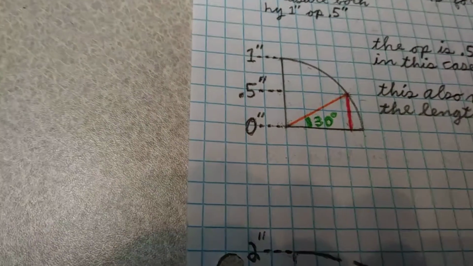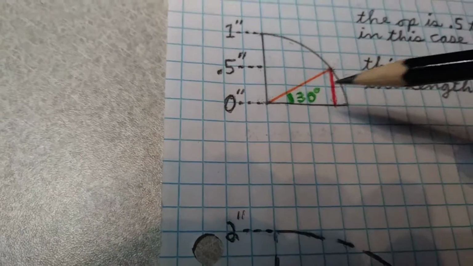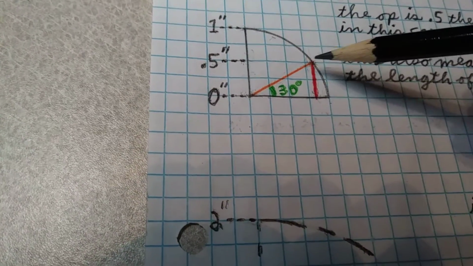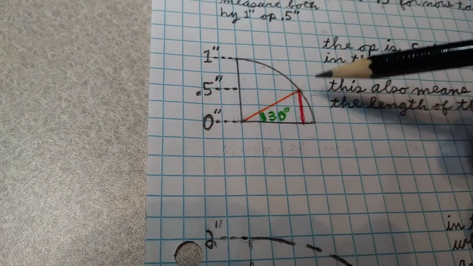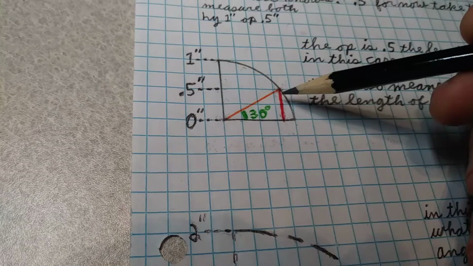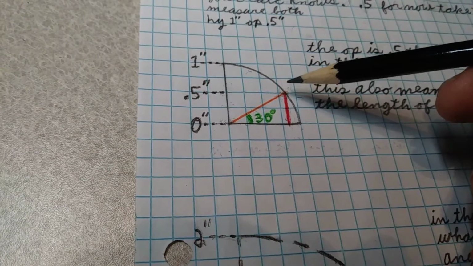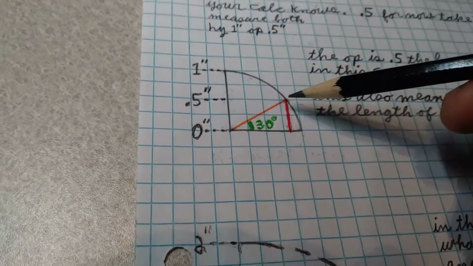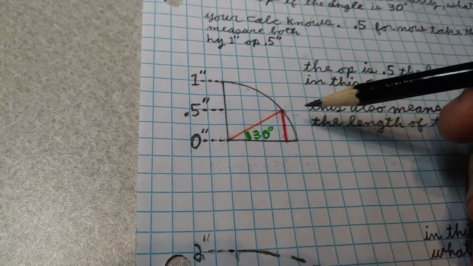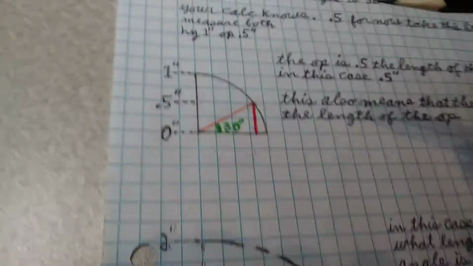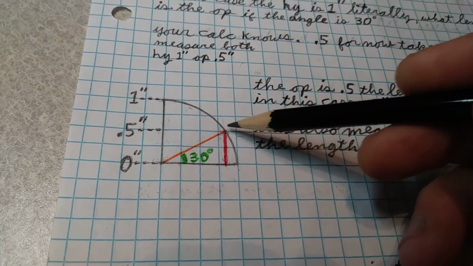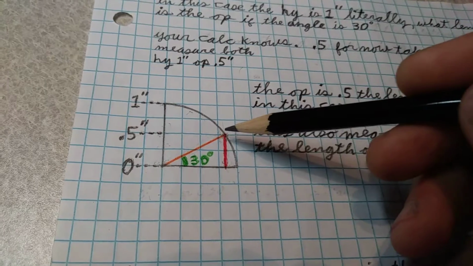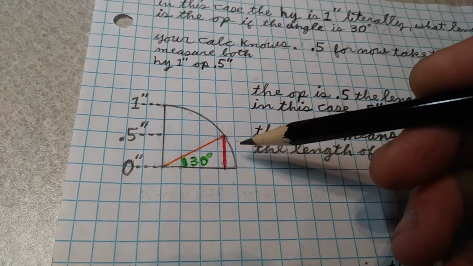Okay, so notice that the hypotenuse measures 1 inch and the opposite side measures 0.5 inch. And that means that the length of the opposite side is 0.5 the length of the hypotenuse. So, knowing this, we could also say that the hypotenuse is 2 times the length of the opposite side. Okay, now let's look down here.